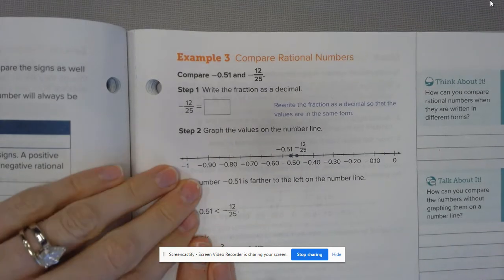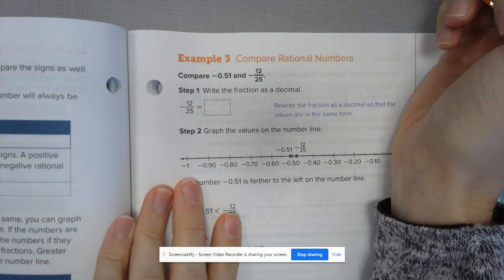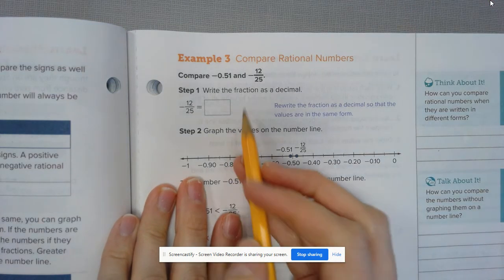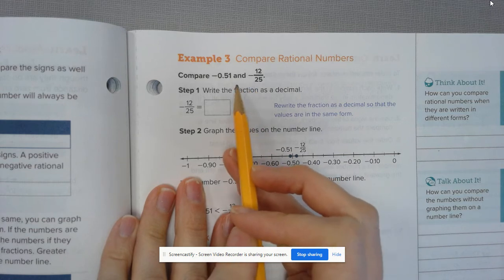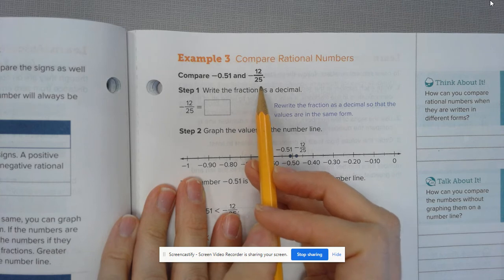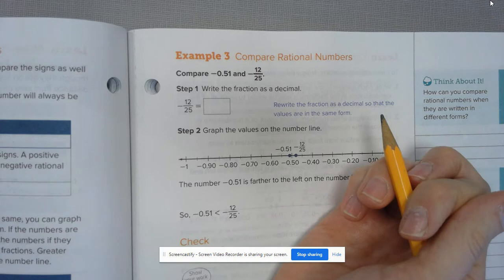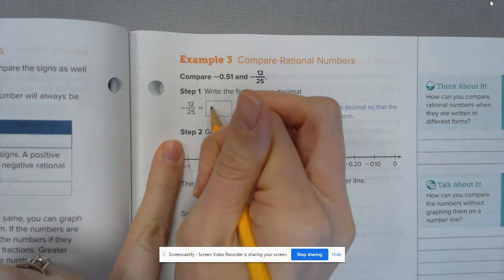Compare -50 100ths and -12/25. So step 1, in order to compare fractions and decimals, they have to be in the same form. So let's go ahead and convert this fraction to a decimal. In order to do that, you have a couple options. You can do 12 divided by 25, or I'm going to make an equivalent fraction.